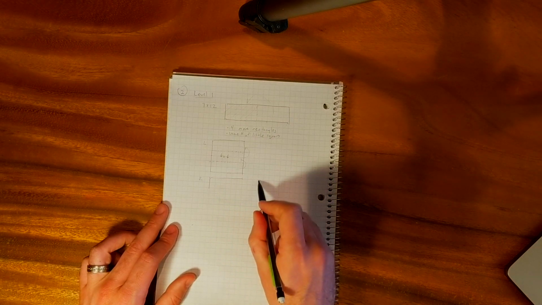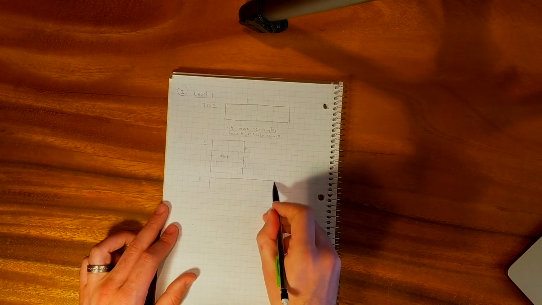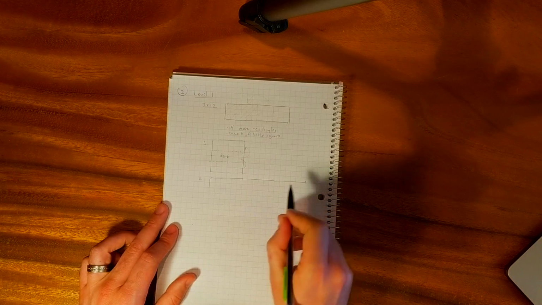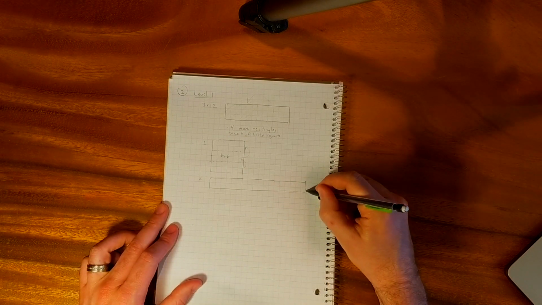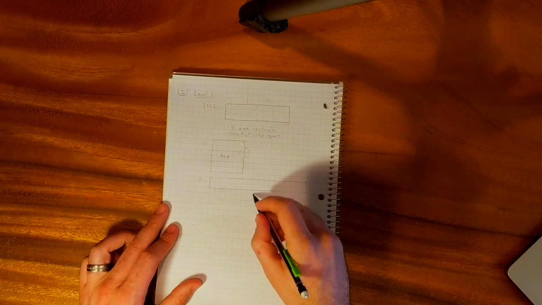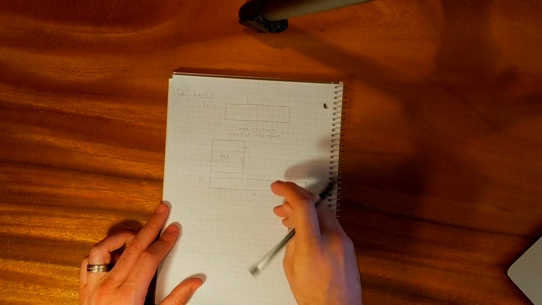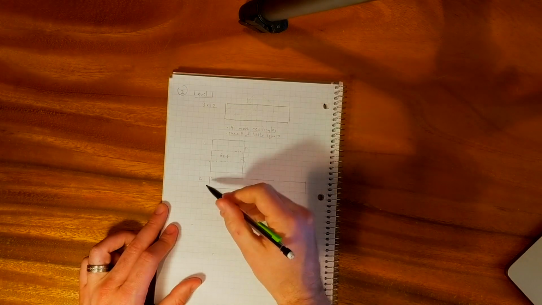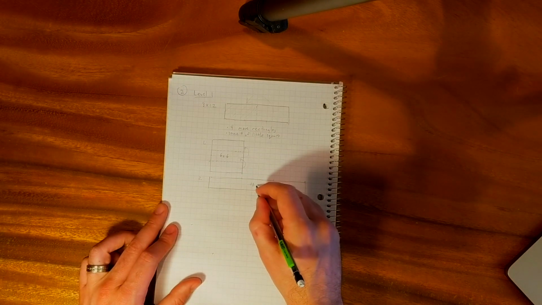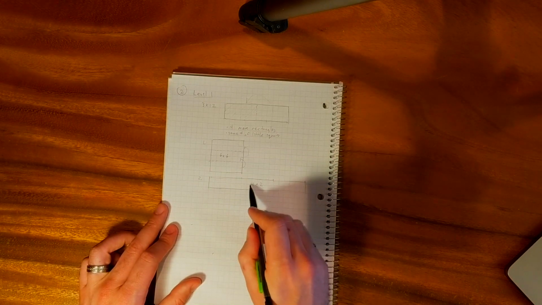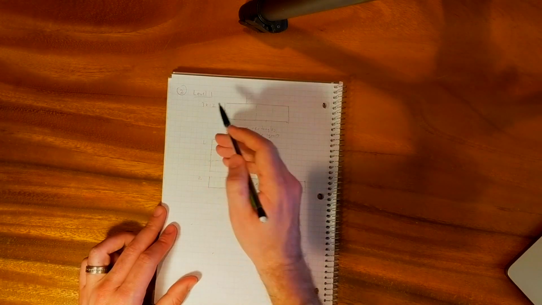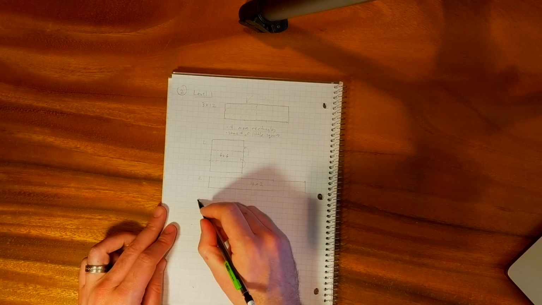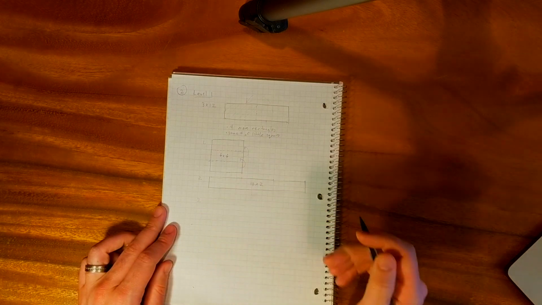So there's 1, 2, and 3. And that is 18 across and 2 going up. So that means 18 times 2 gives the same answer as 6 times 6 and the same answer as 3 by 12. Okay, we still need 2 more of these.